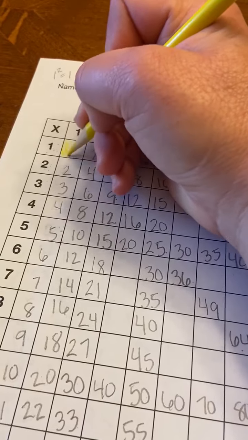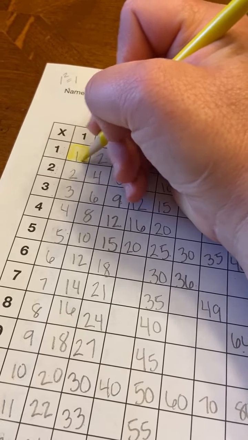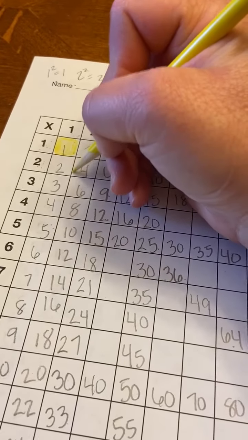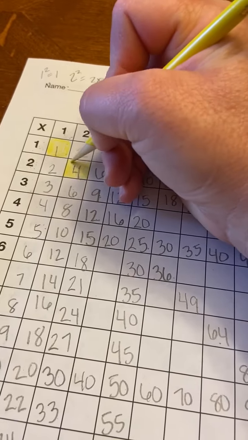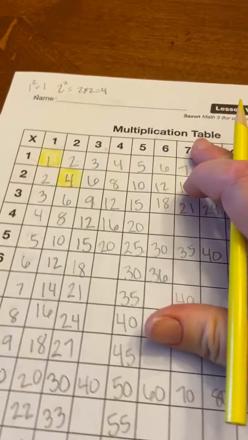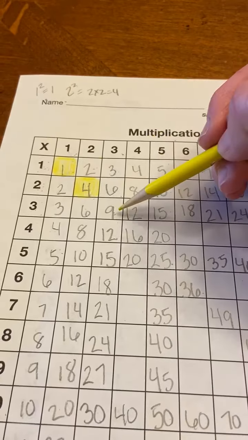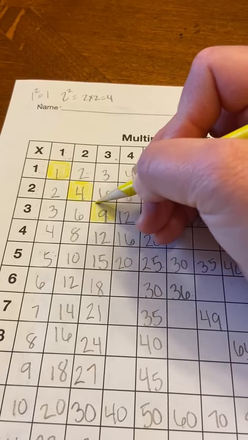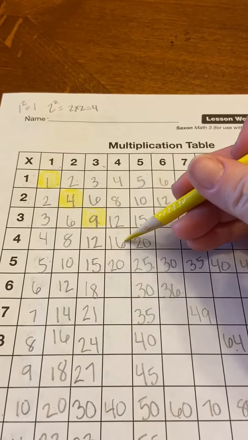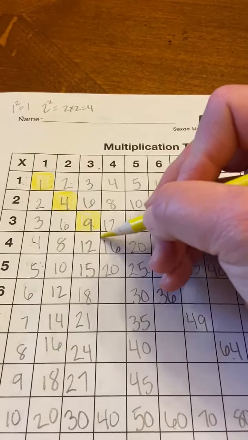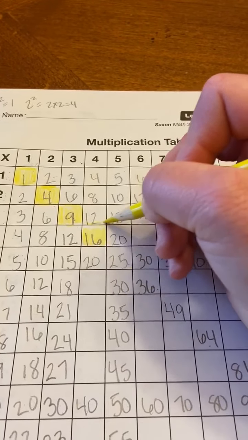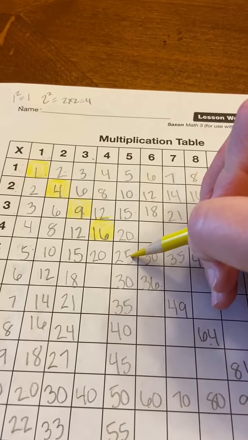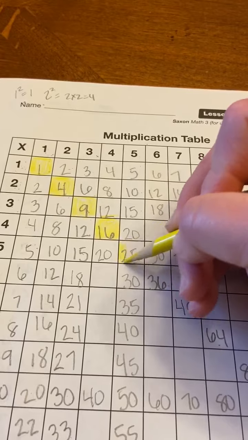So 1 times 1 is 1, okay, 2 times 2 is 4, okay, 3 times 3 is 9, so 3 squared is 9, okay, 4 times 4, or 4 squared, is 16, okay, 5 times 5, or 5 squared, is 25.